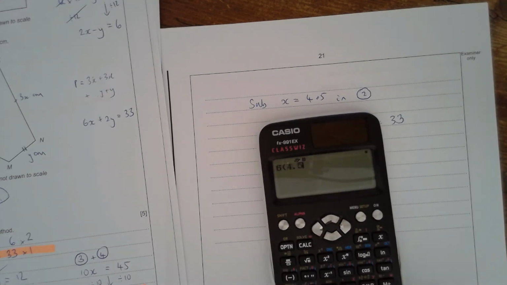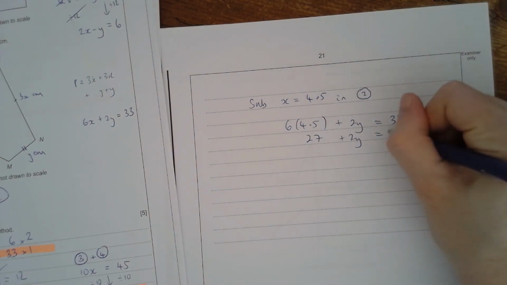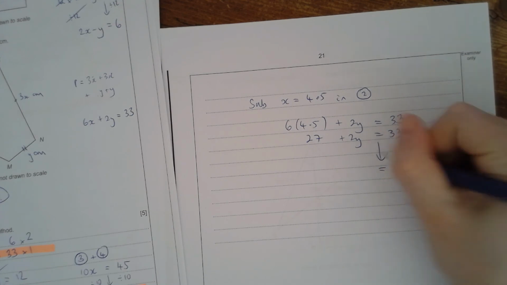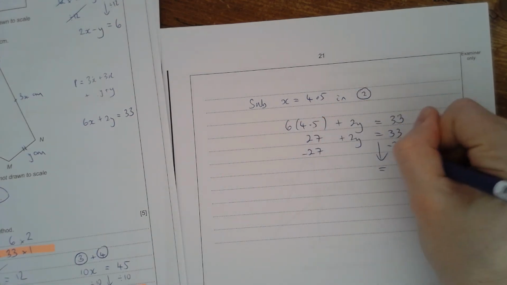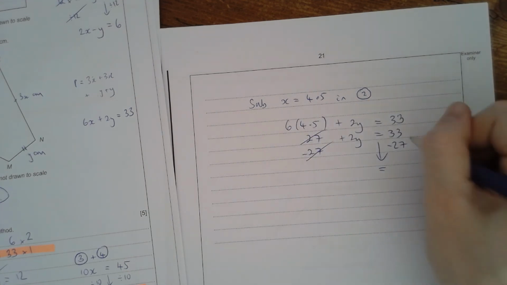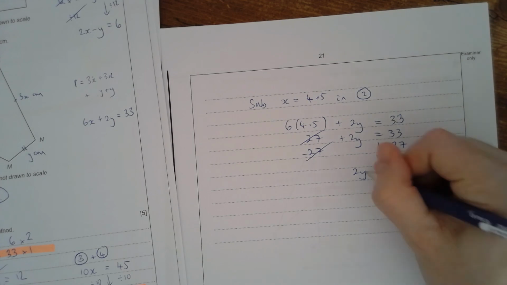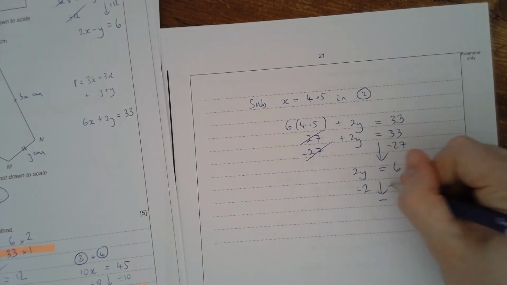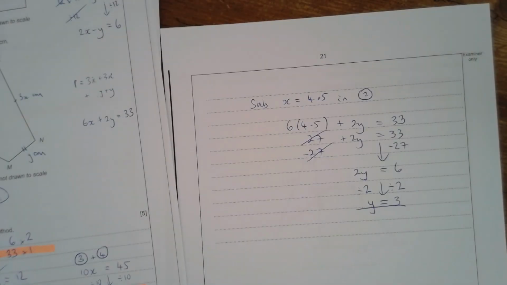6 brackets 4.5. What's that equal? 27. 27 plus 2y equals 33. Get the 2y by itself by getting rid of anything that's not physically attached. Take 27 off both sides. Leaves me with just 2y here, leaves me with 6 there. And then get rid of the 2 times in the y, so divide both sides by 2 to get y is equal to 3. Okay?